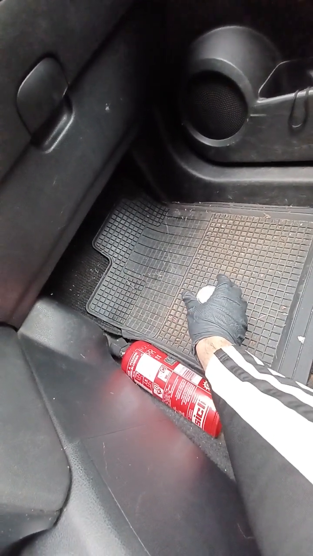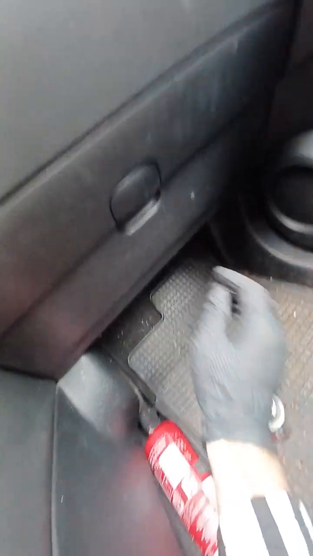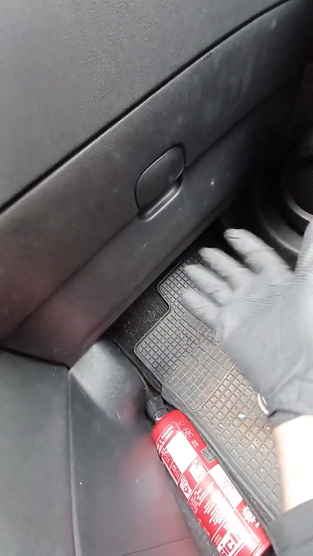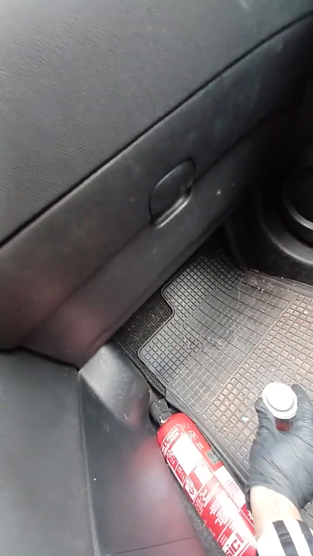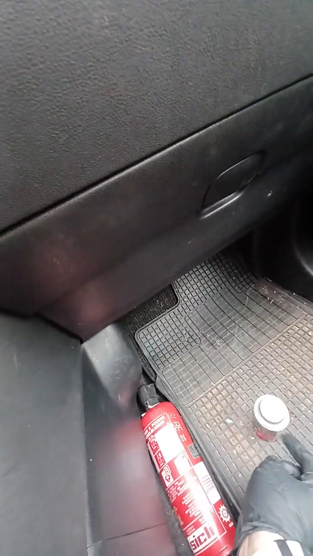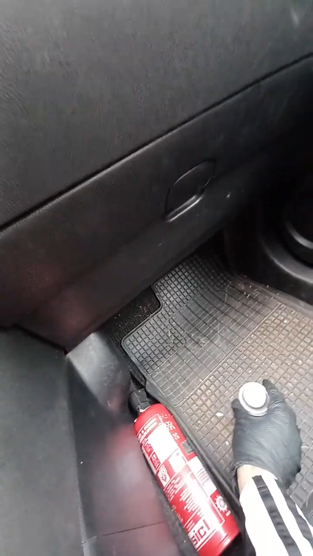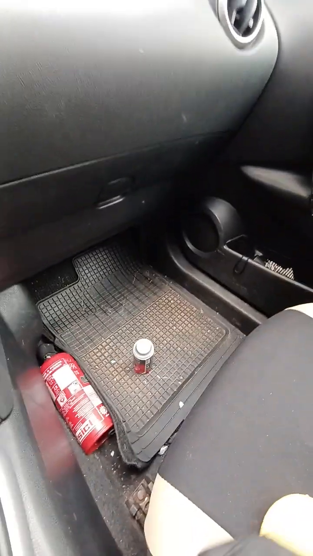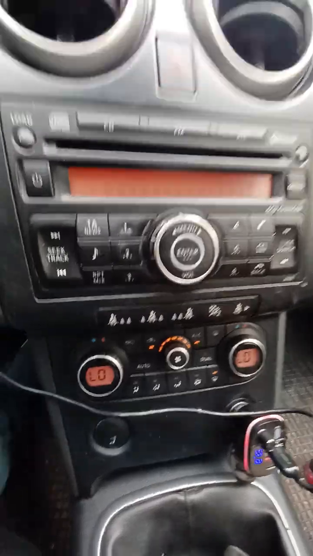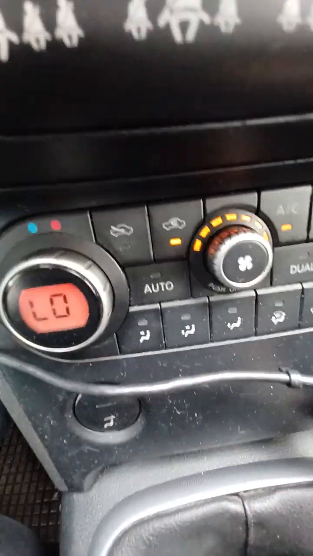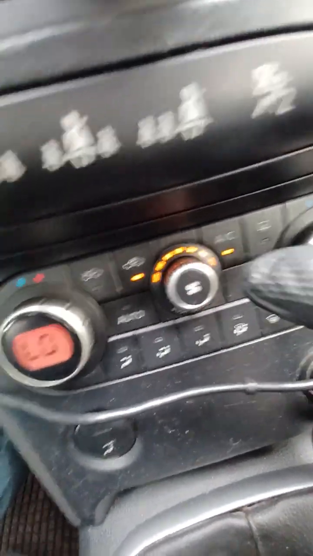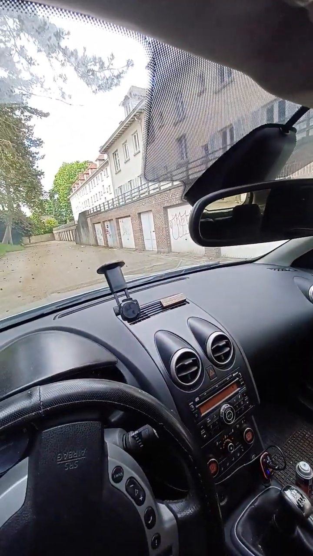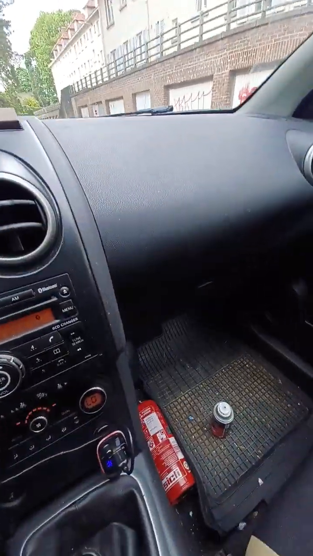Okay? You must be very careful about your plastic insides, whatever plastic is here. So we leave it here, and it will not destroy any plastic. We leave it here for about 10 minutes. The car has to work on these settings: the circulation inside, AC, lowest possible temperature.